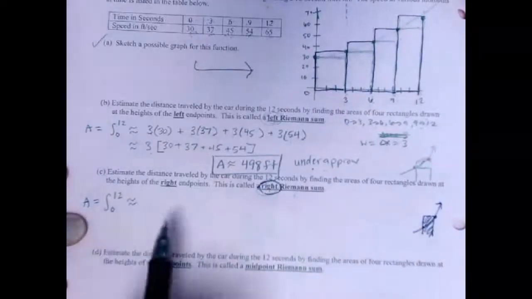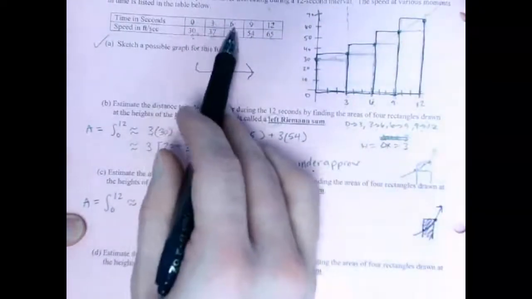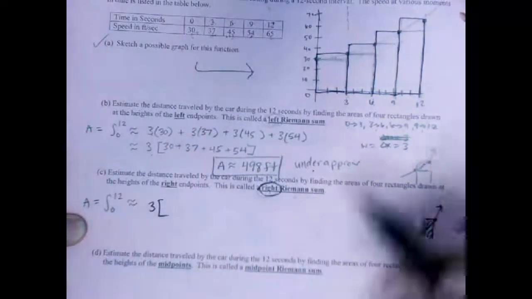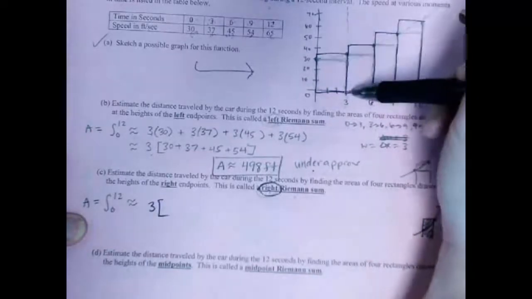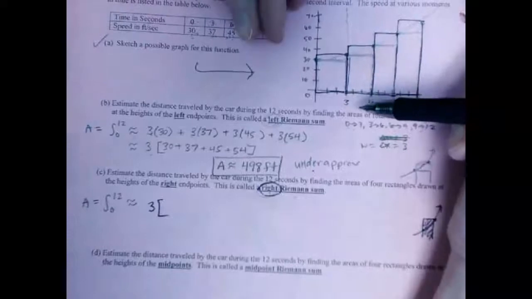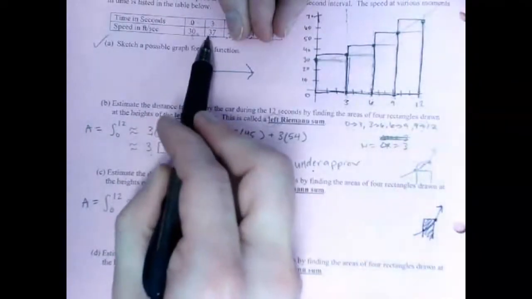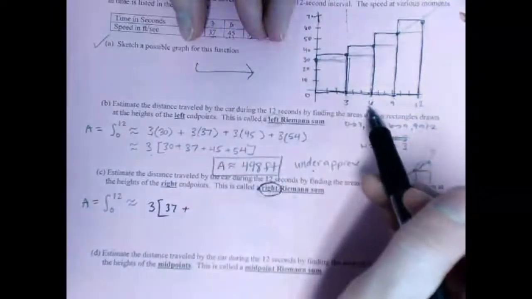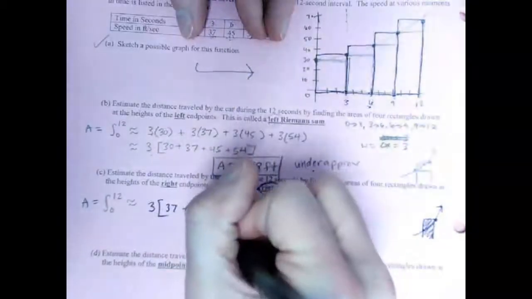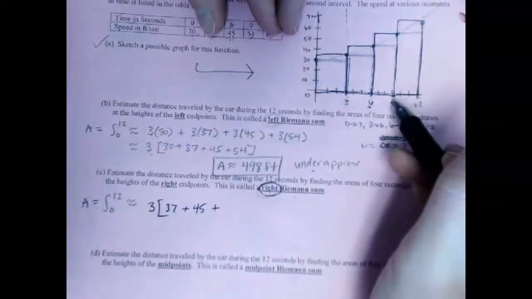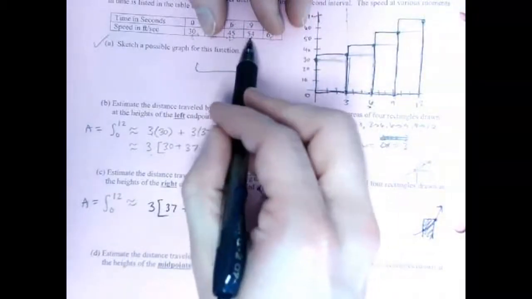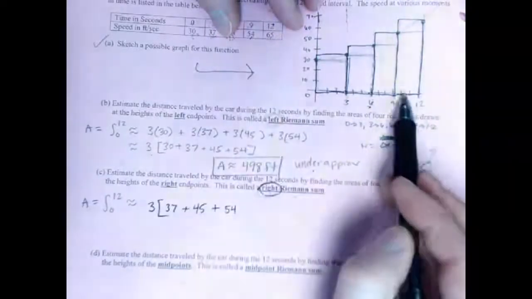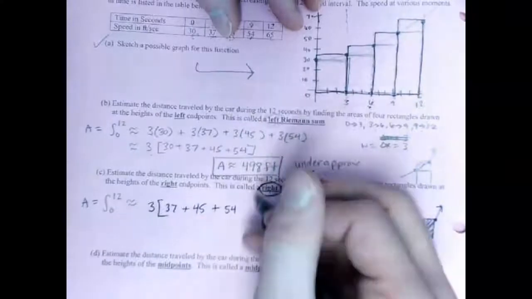Okay, so here we go. Same subintervals, right? 0 to 3, 3 to 6, 6 to 9, 9 to 12. So I'm going to just factor out the width. And then I'm just going to use the heights. The height for that first rectangle is f of 3. So for that first region, 0 to 3, you'd be using 37 for the heights. Then the next region, which was 3 to 6, you'd be using the y value at 6. So 45 for the height. Then from 6 to 9, right? If this is your next region, you'd be using the right side, 54. And then here, for the last one, you'd be using the right side, which is the 65.